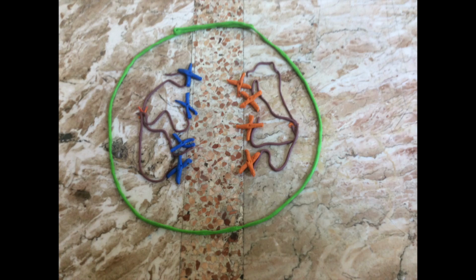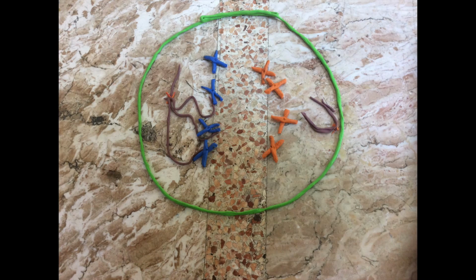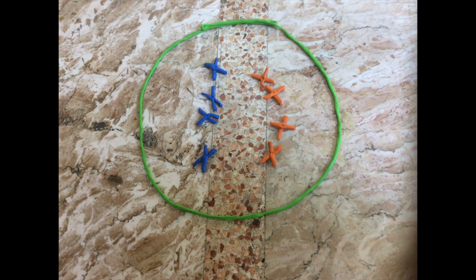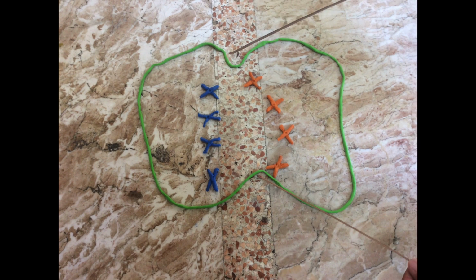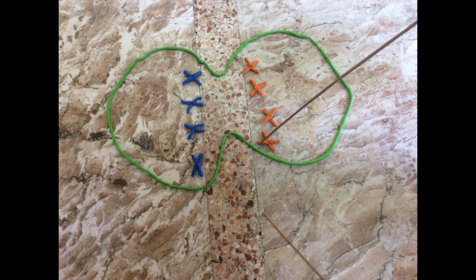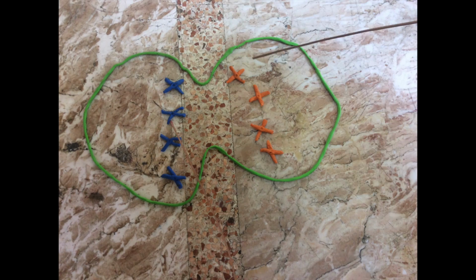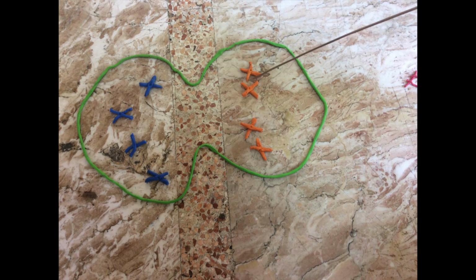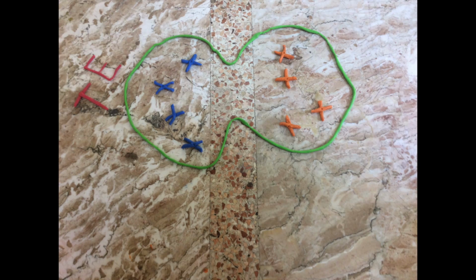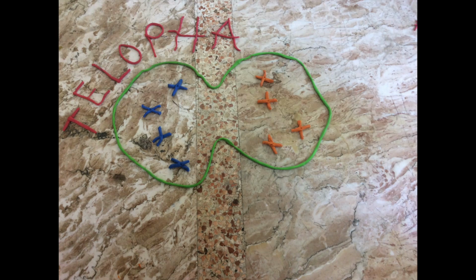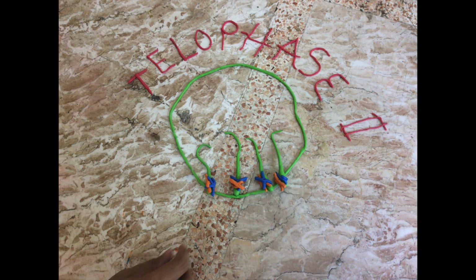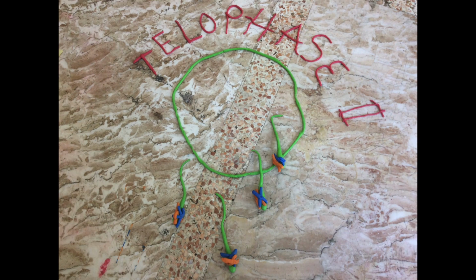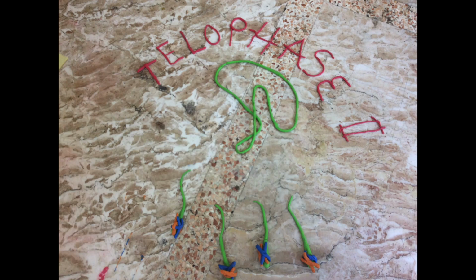Finally, in the first part, telophase 1, the chromosomes arrive at opposite poles of the cell. In some organisms, the nuclear membrane reforms and the chromosomes decondense. In telophase 2, nuclear membranes form around each set of chromosomes and the chromosomes decondense. Cytokinesis splits the chromosome sets into new cells, forming the final products of meiosis.